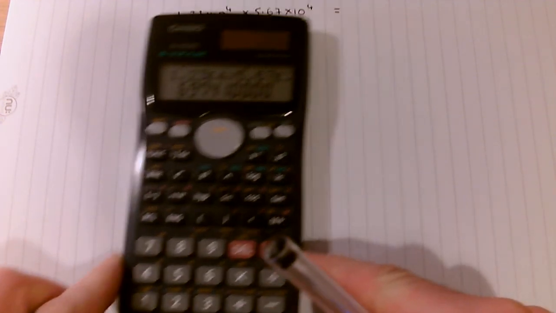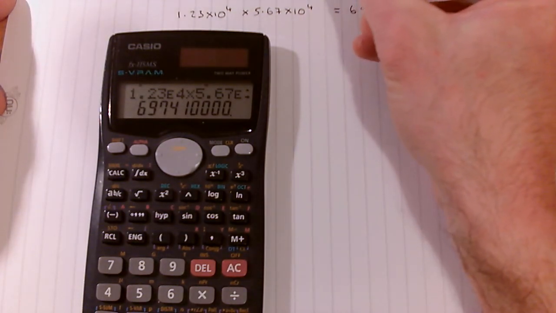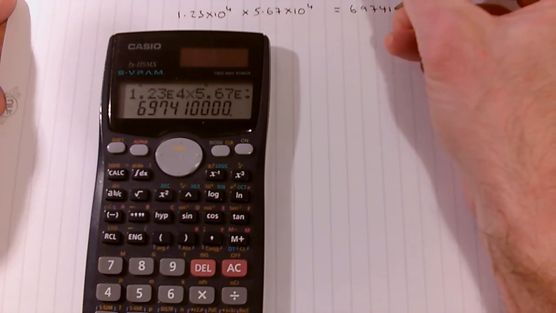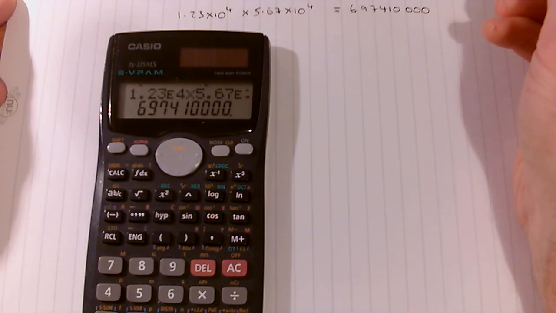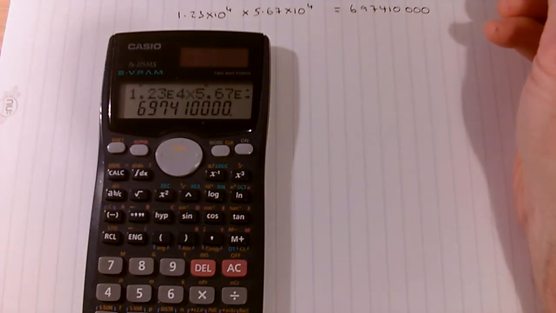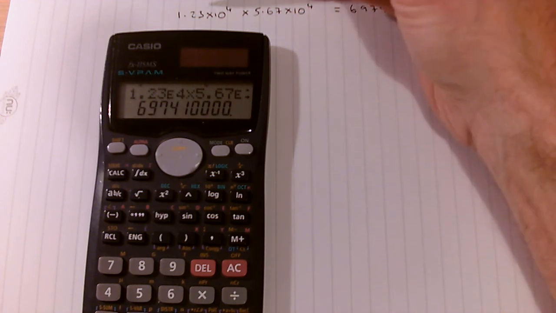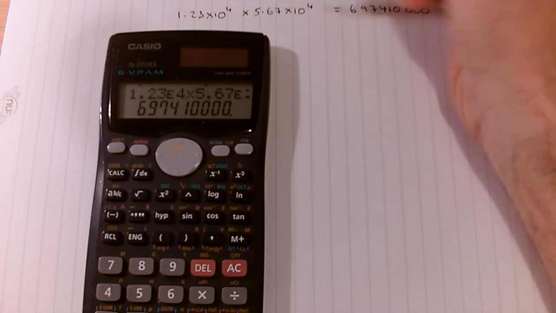I'm going to write that down. So I've got 6, 9, 7, 4, 1, and then I've got 3 zeros. Okay. So this is where it starts to get a bit messy and where it's useful to be able to put values into scientific notation. I've got 3 significant figures here, 3 significant figures.